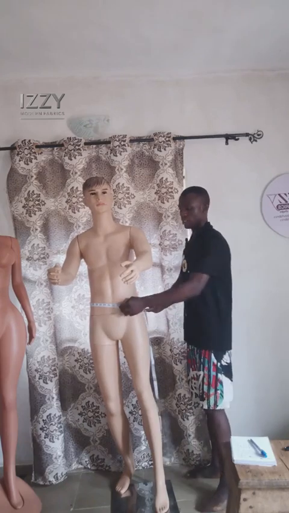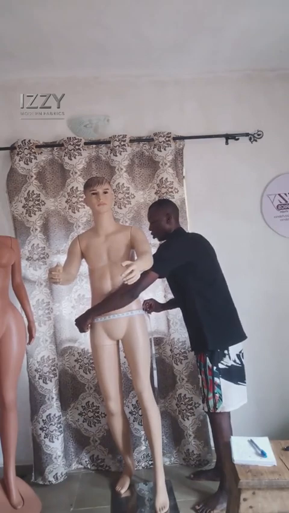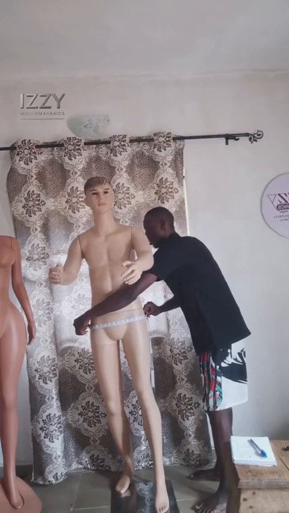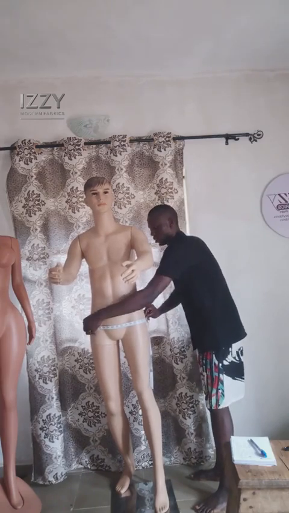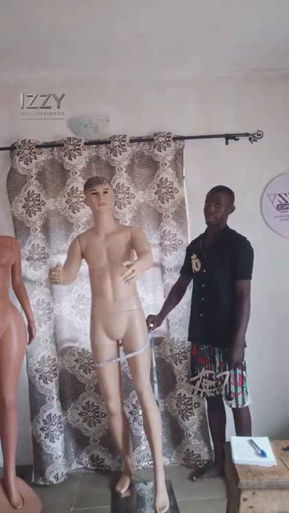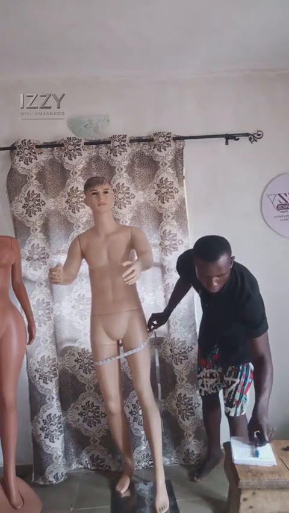So for this, don't release it. Just keep expanding your tape. Let it come down to your hip side, the bum aspect. Let it come down. As you can see, it's coming down. So my hip is what? 38 inches. Then the last part is what?